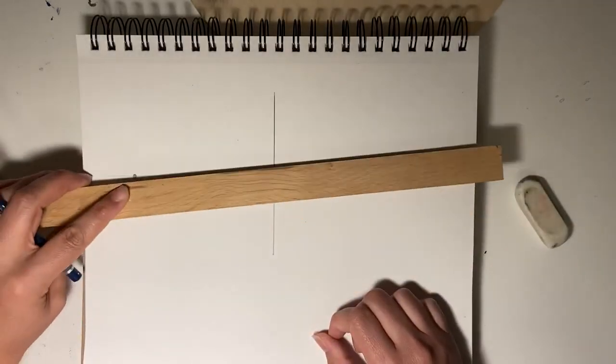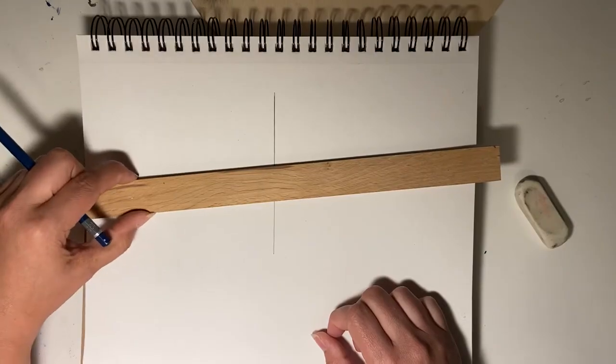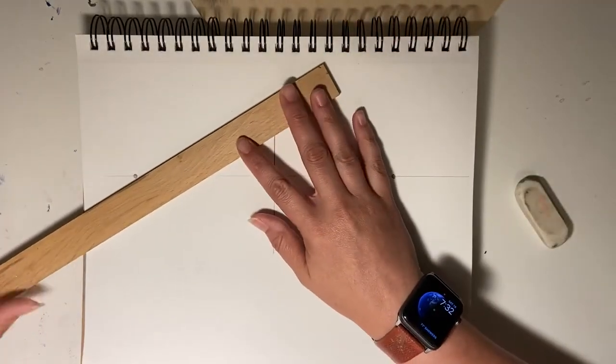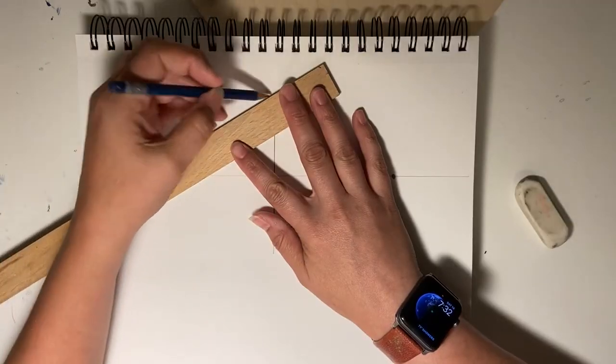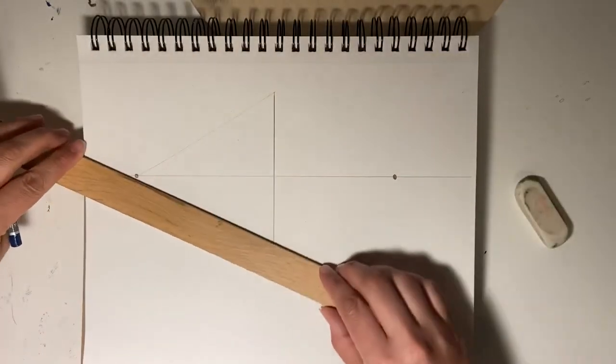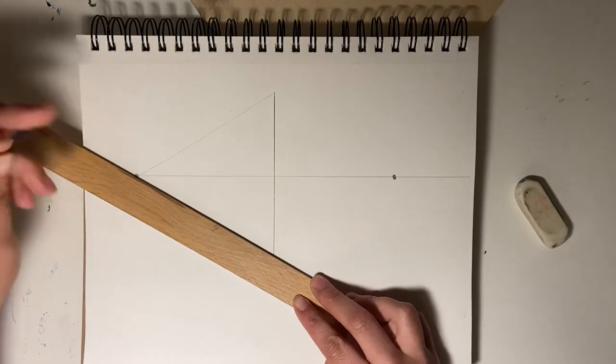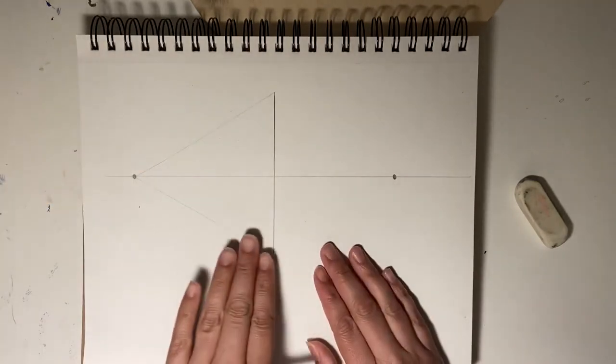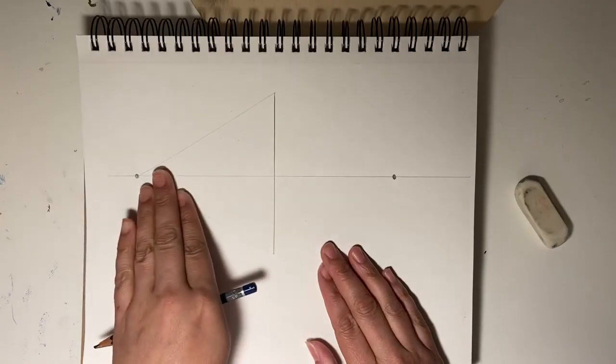So what I have to do is make sure that part of my straight edge is on the dot and part of it is at the height. I'm going to draw this really lightly. And then I'm going to swing over to the bottom and draw this really lightly. So this now would be what the left side of my building would look like.